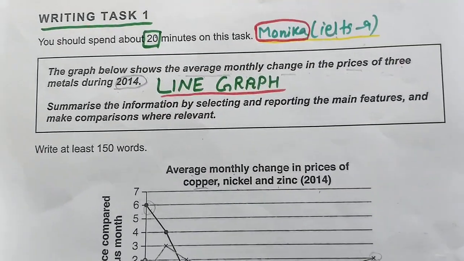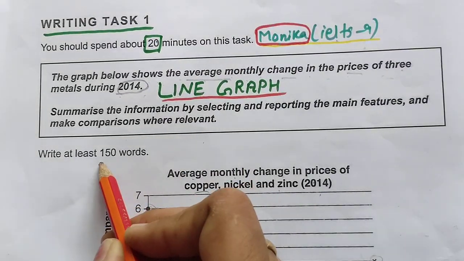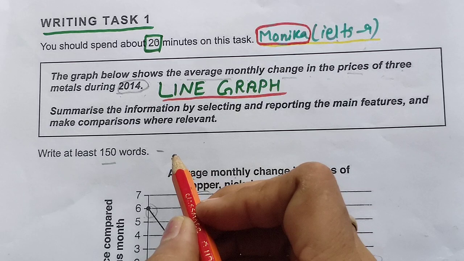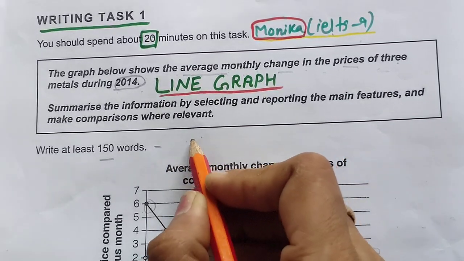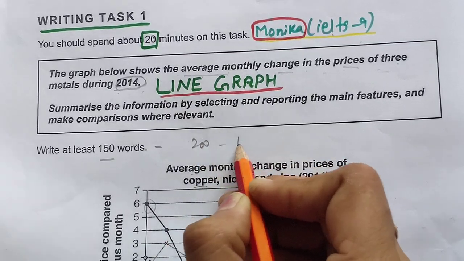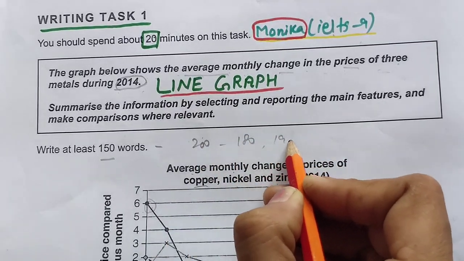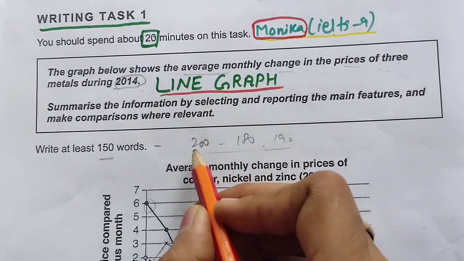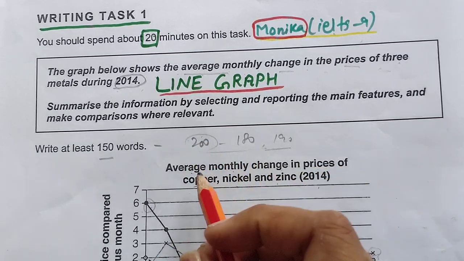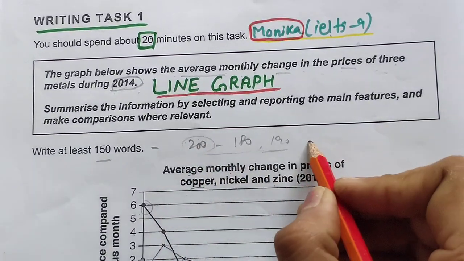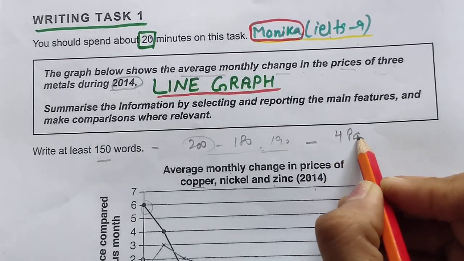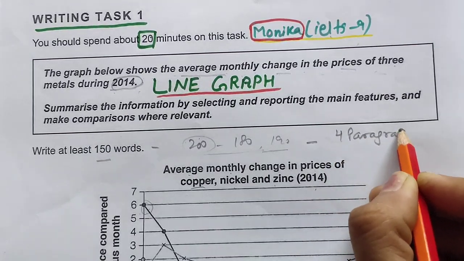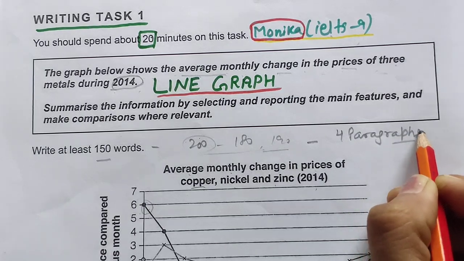So as we know, we have to write a minimum of 150 words, but there is no hard and fast rule about the maximum. It can be 200 or 180 or 190. So don't worry if 200 or 210 words are there in writing task 1. As you know, you should make 4 paragraphs. Some make 3 paragraphs, and then also there is no problem.